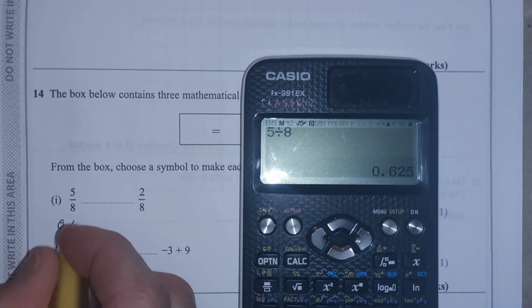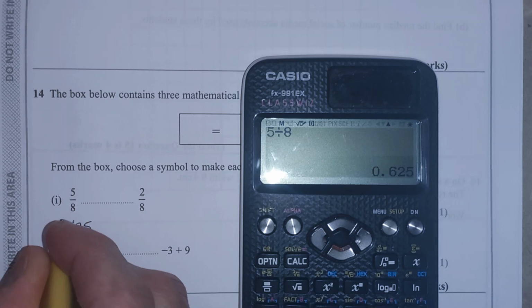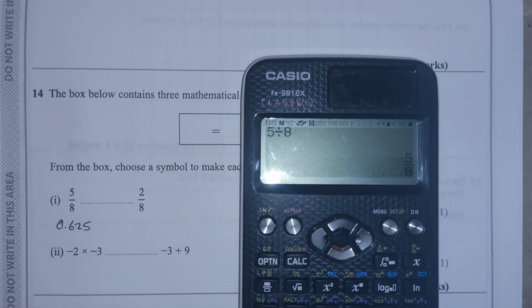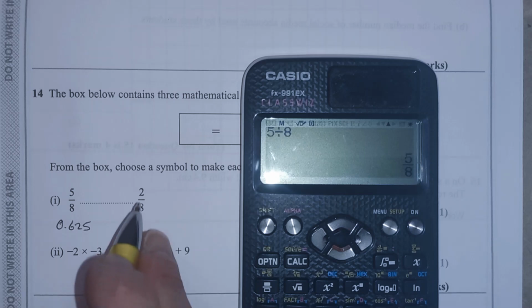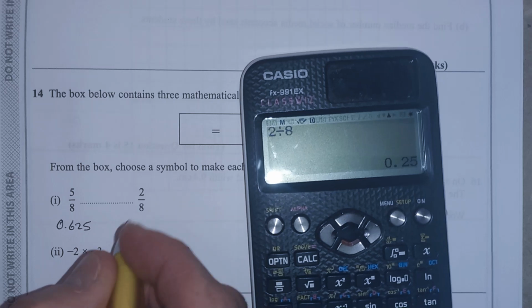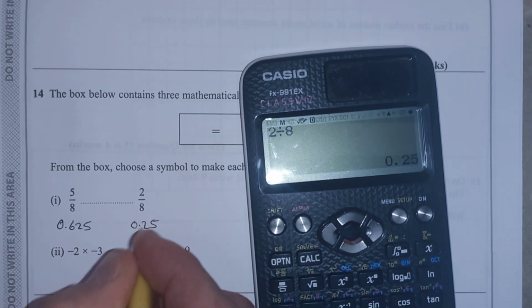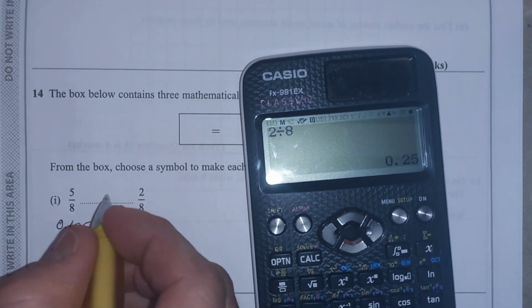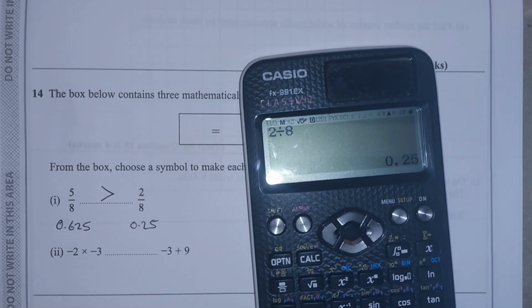So I've got 0.625. If yours came up as a fraction, you could just use the SD button to switch between them. And 2/8. Well, let's work that one out as well. That's 0.25. So this is clearly bigger than that one. So I'm going to do my greater than sign.